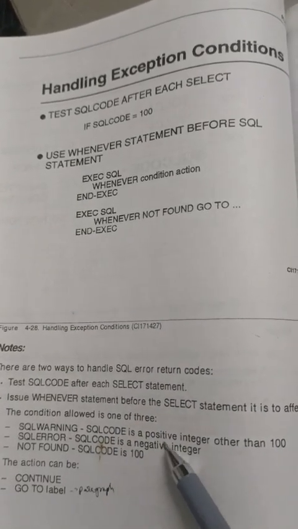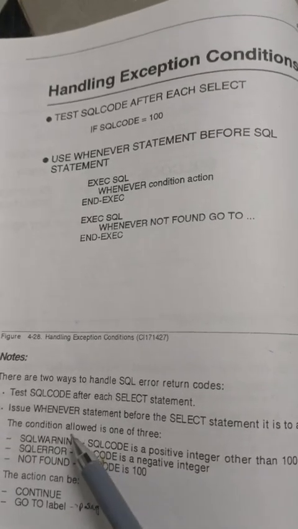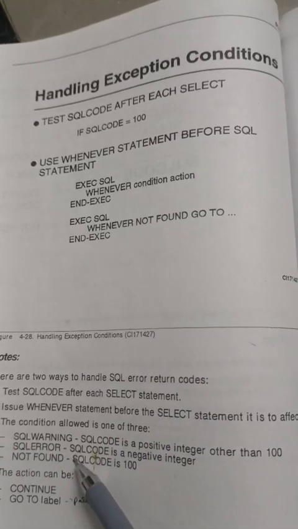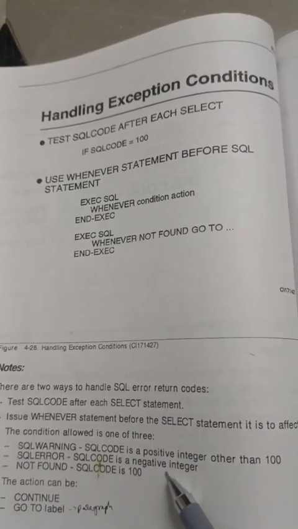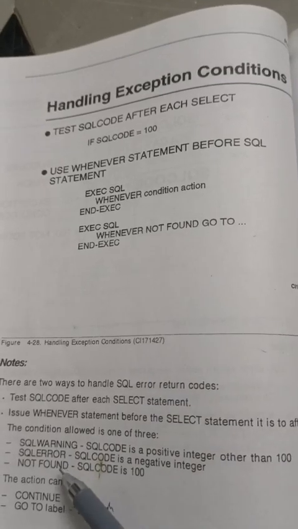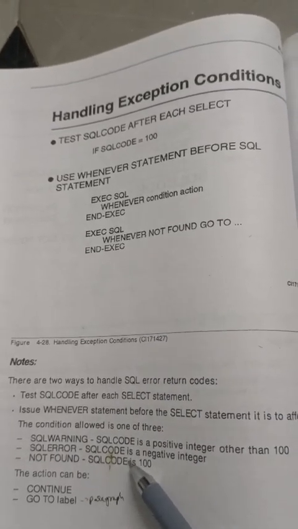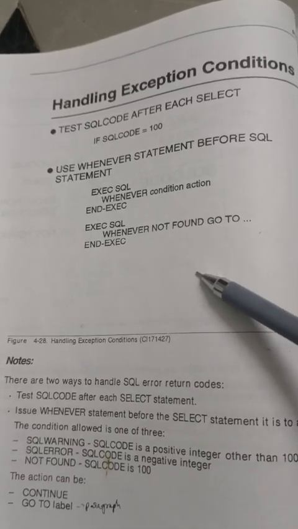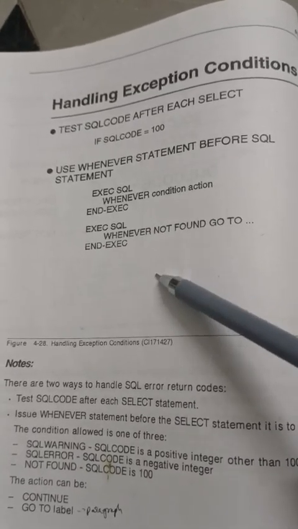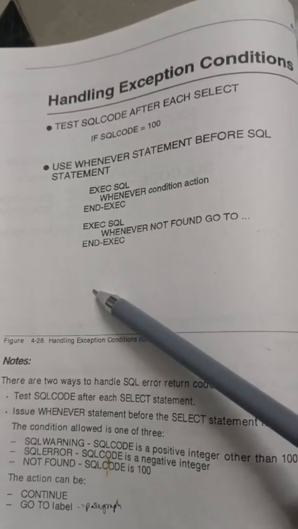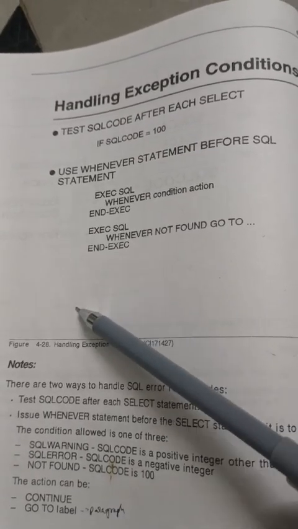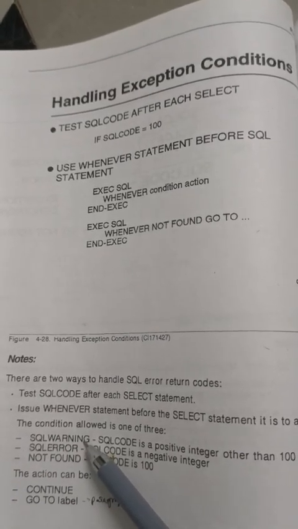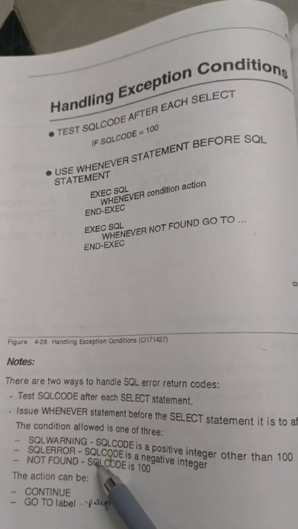SQLWARNING means SQLCODE is a positive integer other than 100. Positive integer means plus n. And SQLERROR means SQLCODE is a negative integer, minus n values contain the negative error. And NOT FOUND is only when SQLCODE is 100. So this is a simple way to remember: minus values of the SQLCODE are SQL errors, positive values are SQL warnings, and 100 is the only difference, SQL not found.